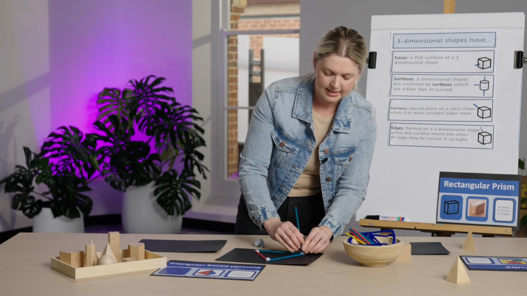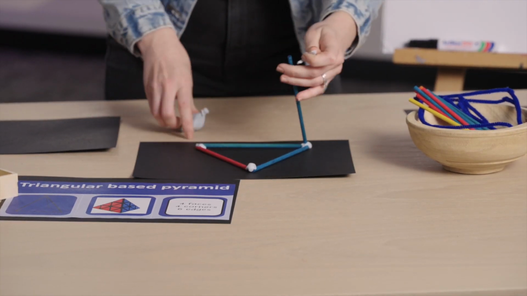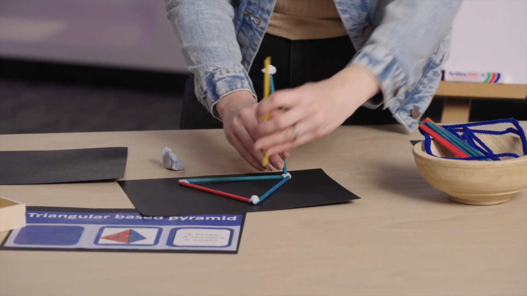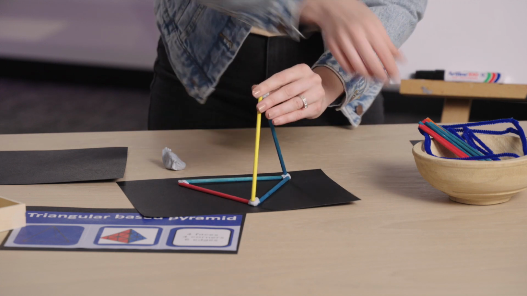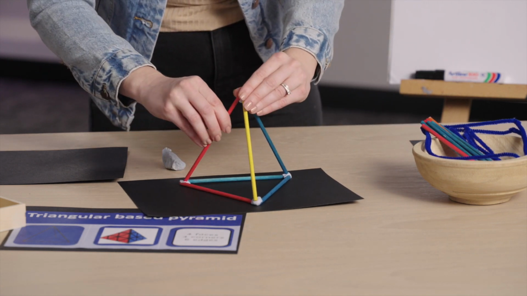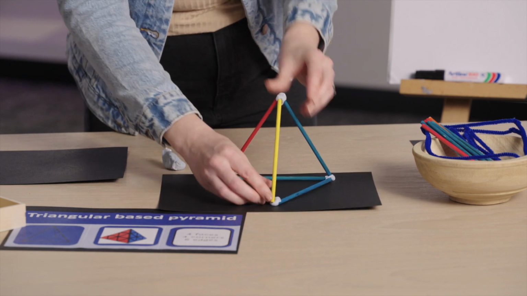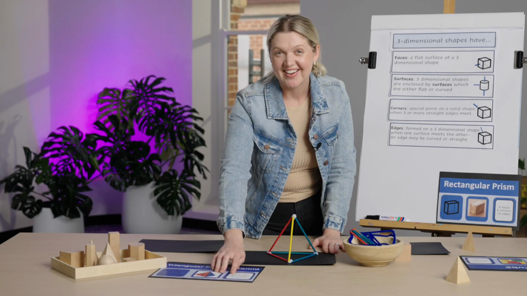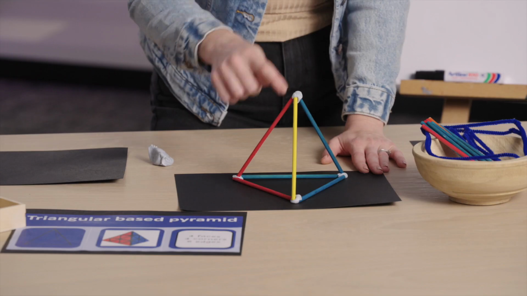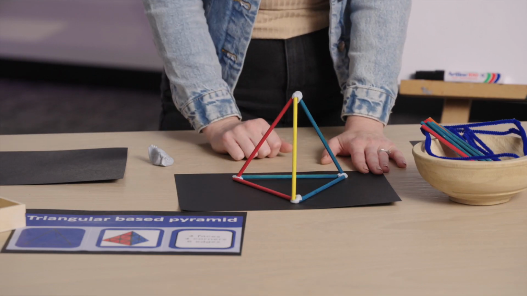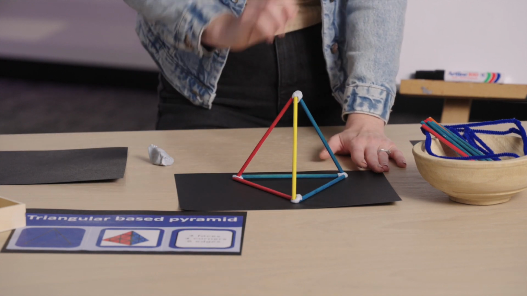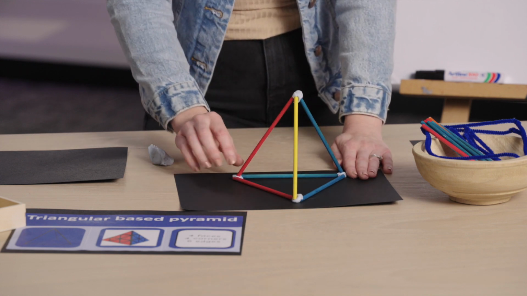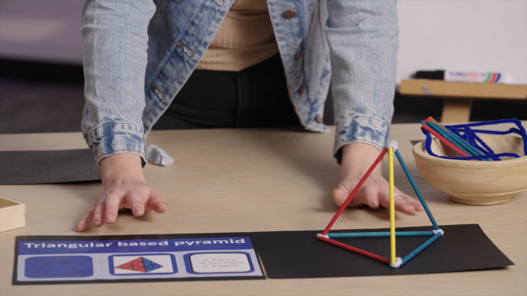Now, let's build up. Put a bit of blue tack here. And another edge. And finally, one more here. Now, let's just check to make sure the attributes are correct. So, we have 4 corners. 1, 2, 3, 4. And there needs to be 6 edges. Let's check. 1, 2, 3, 4, 5, 6. Okay, so that's our triangular-based pyramid.